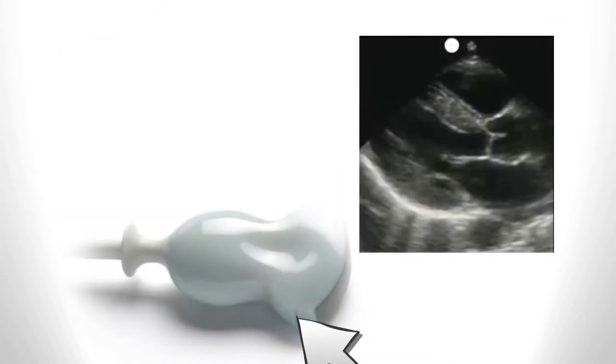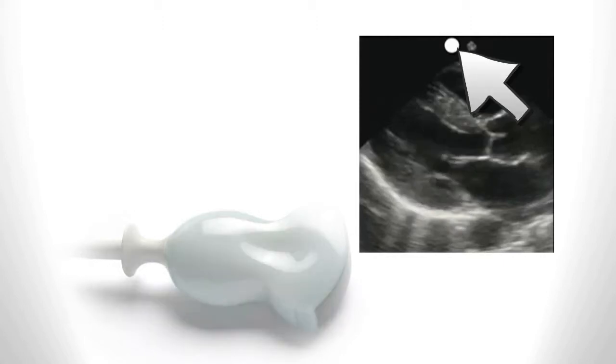All probes have an indicator that demarcates the leading edge of the beam that corresponds to a mark on the monitor.